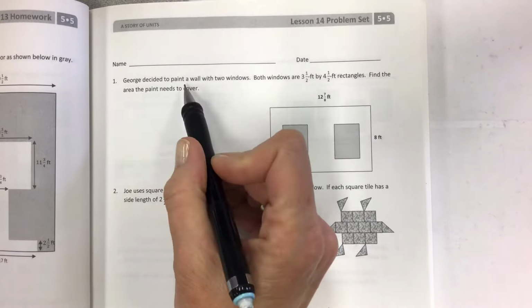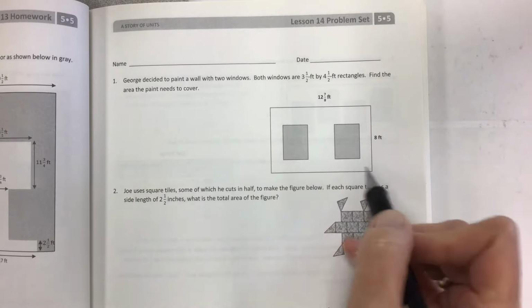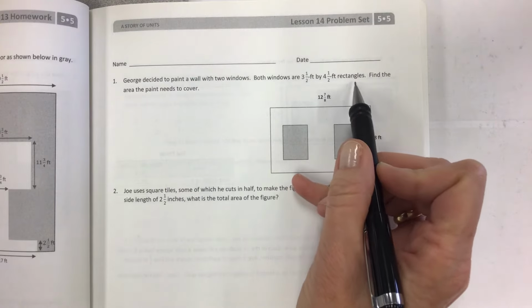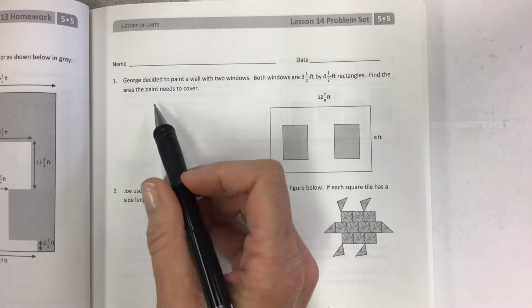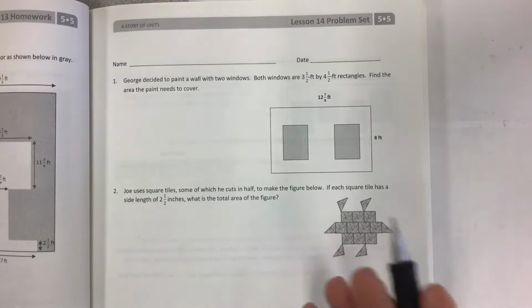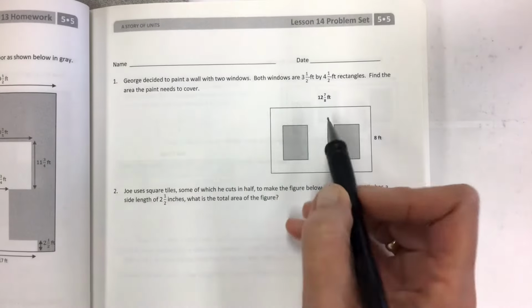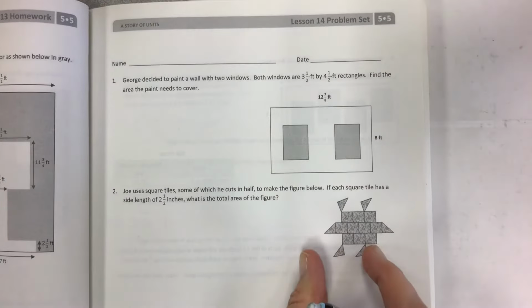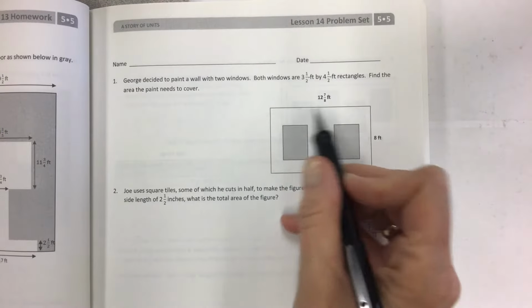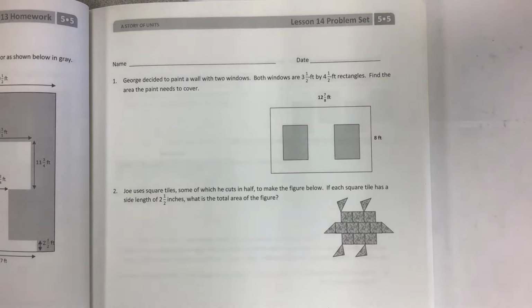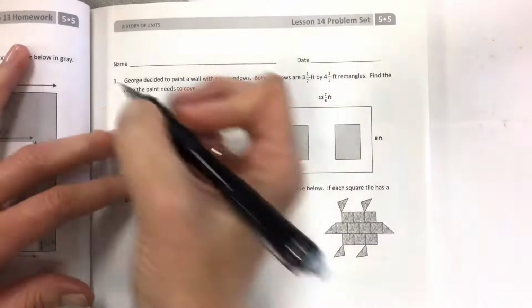George decided to paint a wall with 2 windows. Both windows are 3.5 feet by 4.5 foot rectangles. Find the area the paint needs to cover. So as we were practicing on previous videos, when you have an outer area and then the inner area that has to come out, you would find the area of the outer, then find the area of the inner, and subtract those. So let's get started.